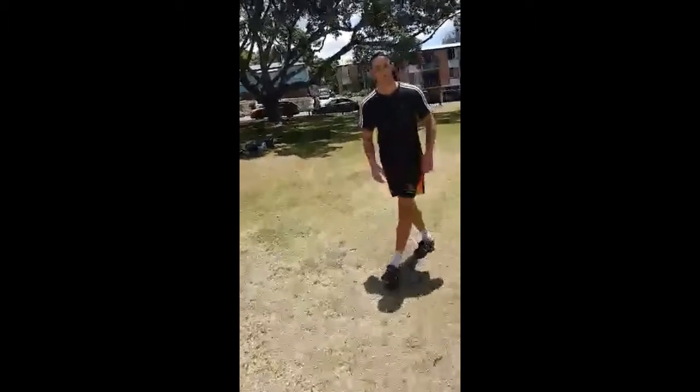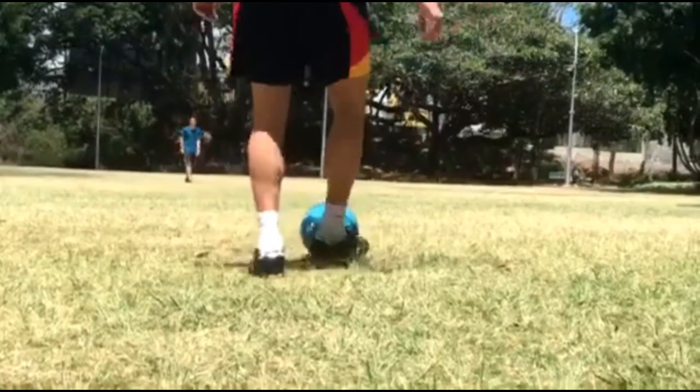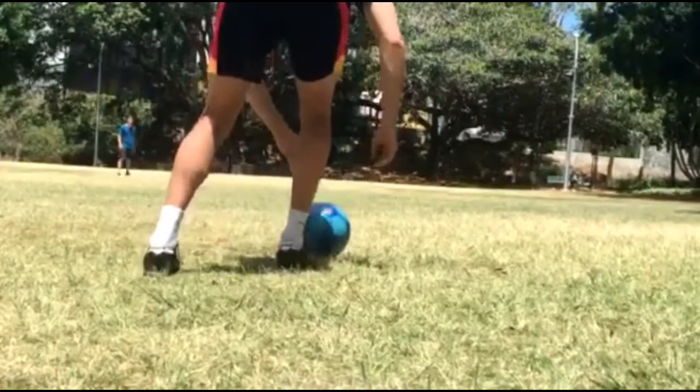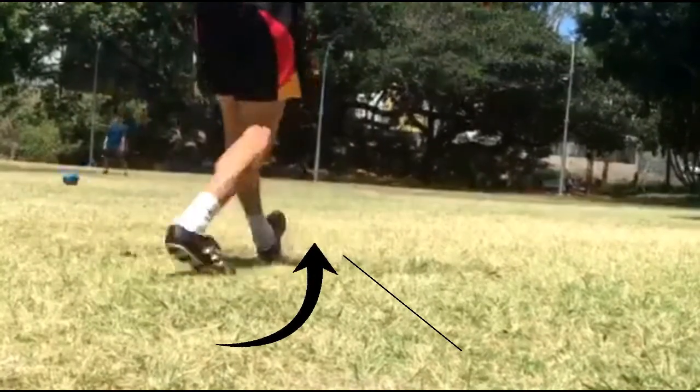An effective approach is performed from a 45-degree angle. This results in larger steps as well as allows the planting leg to be bent, thus allowing the hip joint to open up upon the leg following through to make contact with the ball.